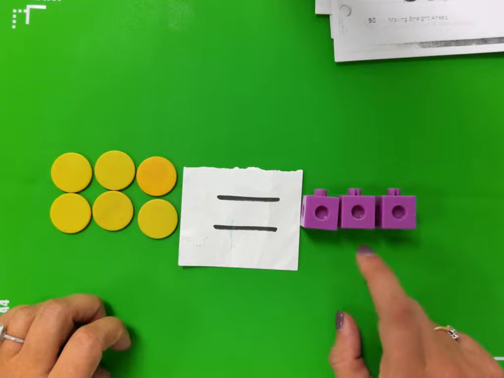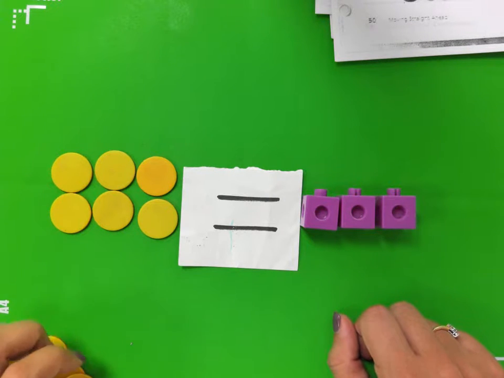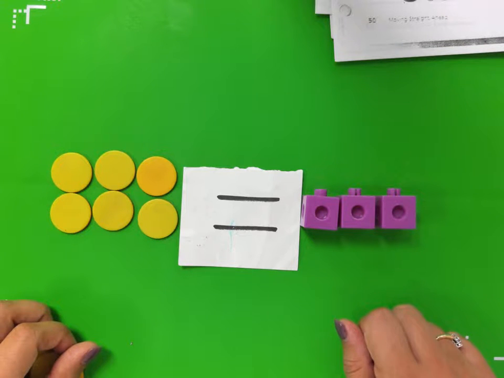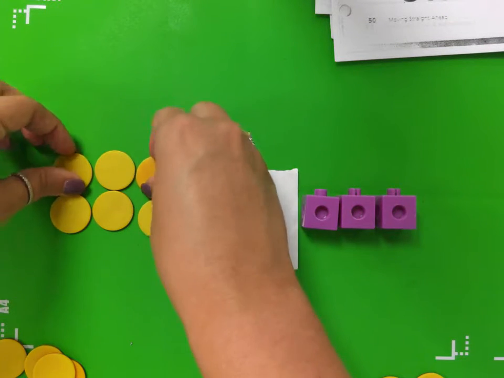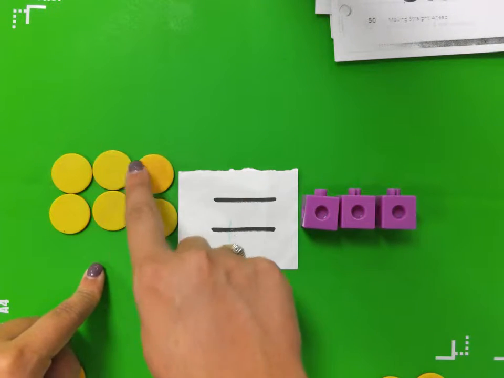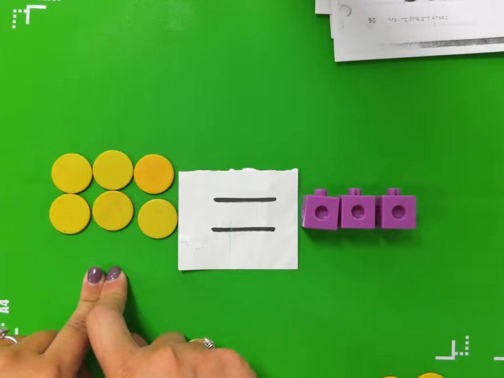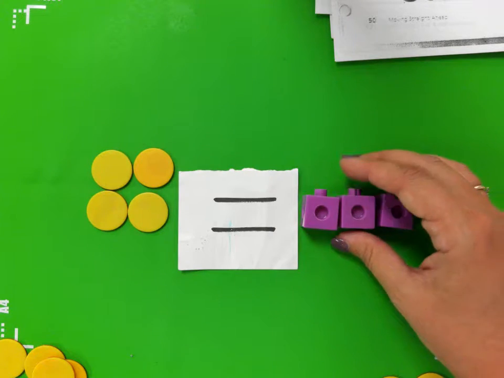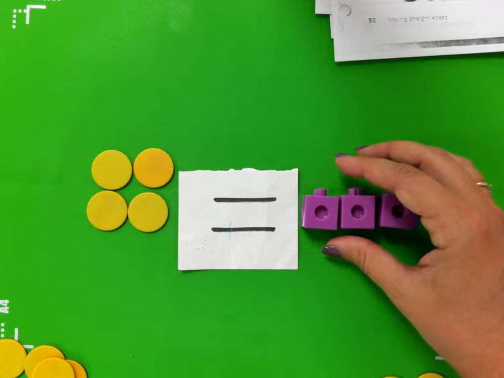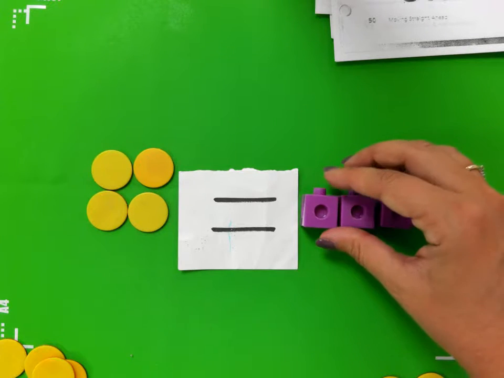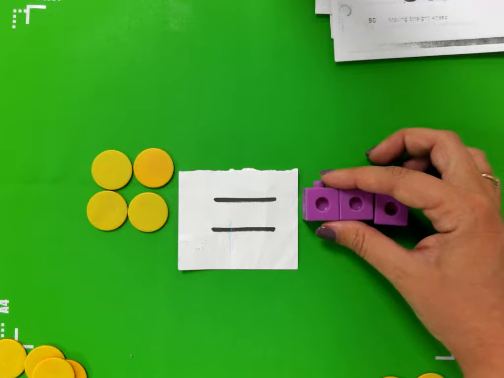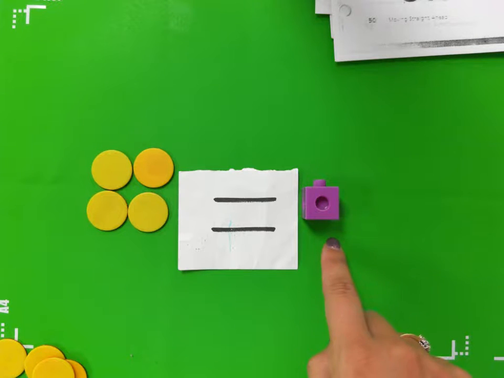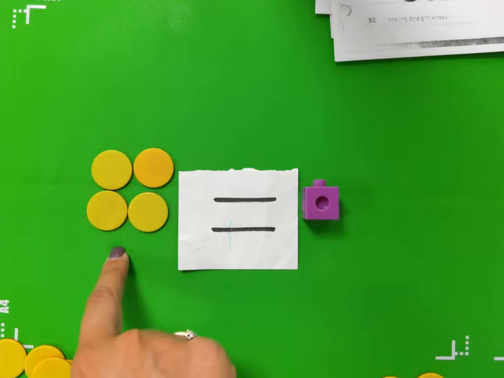So how can I figure out how many coins are in these pouches? Elliot. Divide both sides by 3. Divide both sides by 3. Okay, if I divide by 3 here, what do I get? I get 6 divided by 2, which would give me 2. Whoa, 6 divided by 3 is 2. And then if I do this, am I dividing this side by 3? What does that give me? 1.